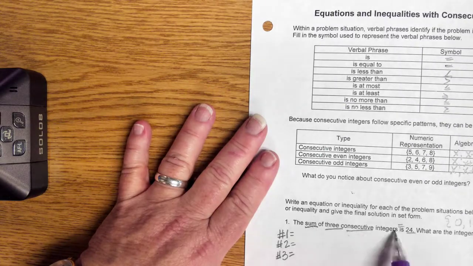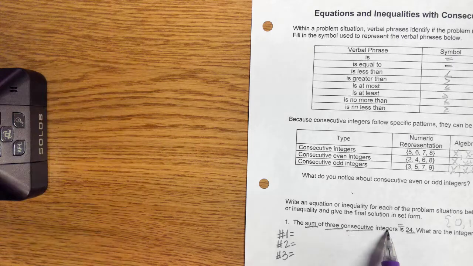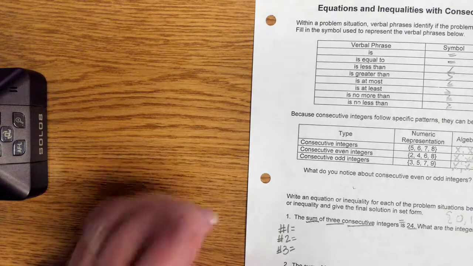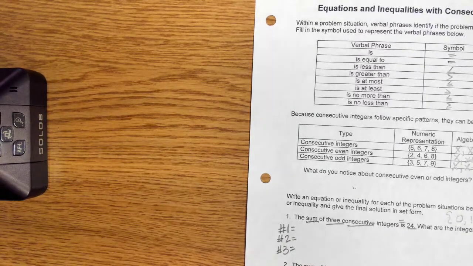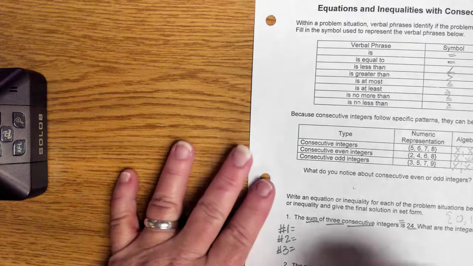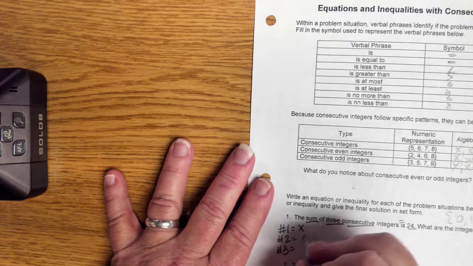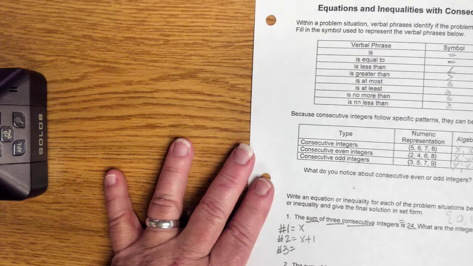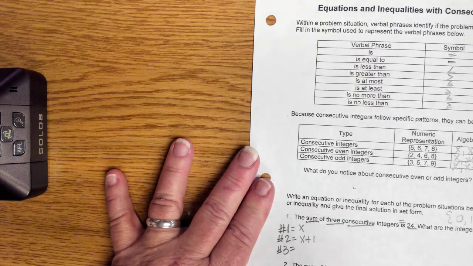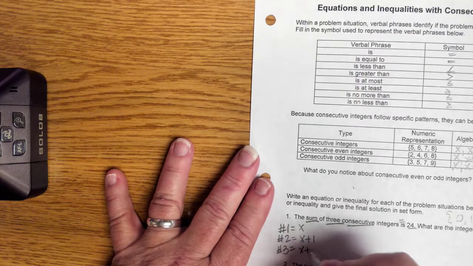The first consecutive integer. I don't know what the number is. I'm not saying that it's the number 1, okay? I'm saying whatever that number is, how am I going to represent it? x. So then how am I going to represent the second consecutive integer? x plus 1. And the third is going to be x plus 2.